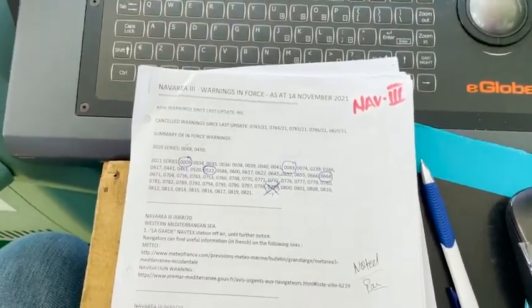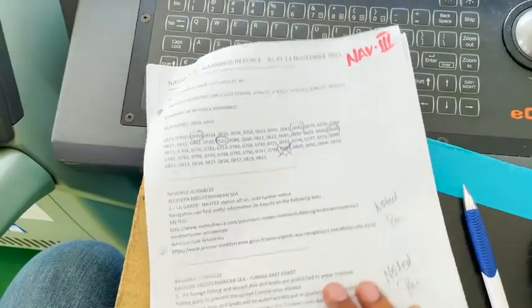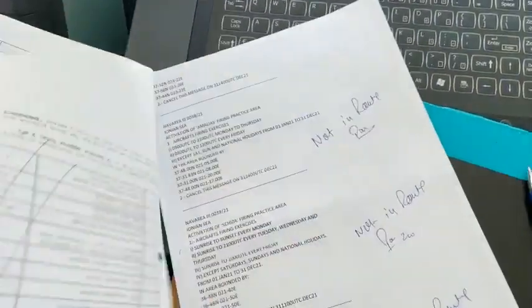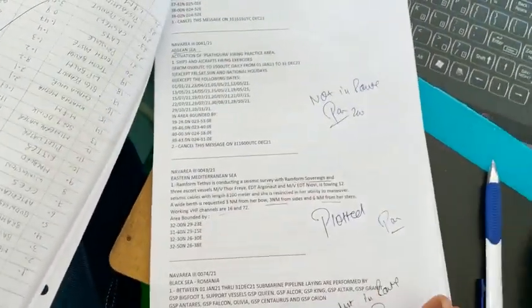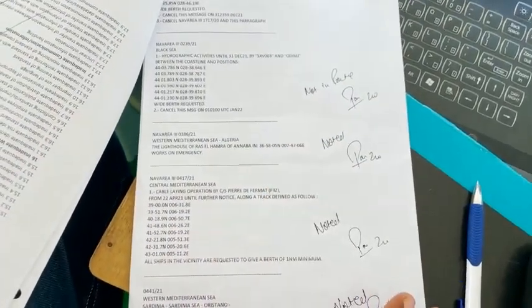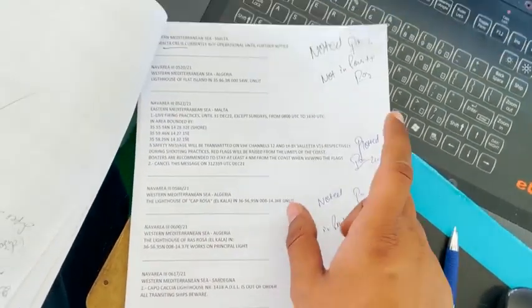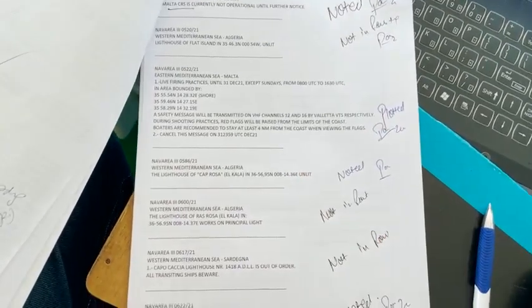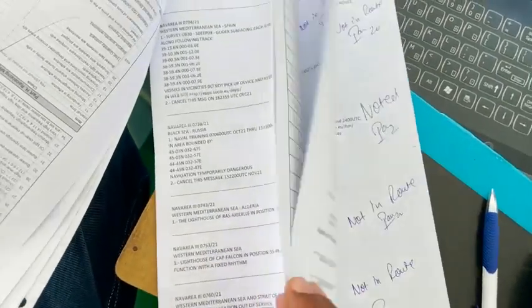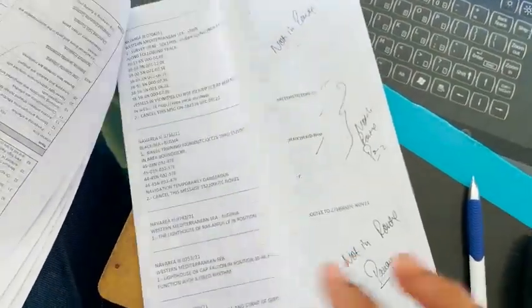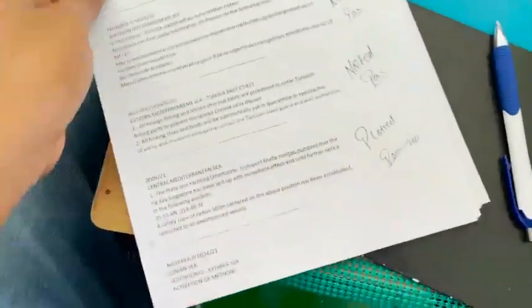So I've completed all my nav warnings. I've checked each and every one. You can see most of the warnings were not in my route, as you can see in the list. Those which were to be noted, I've written noted. Those which were to be plotted, I've written plotted. So that's how I've checked each and every one. Most of the nav warnings were not in my route. Only a few of them were in my route, which I have already marked in my enforced list.